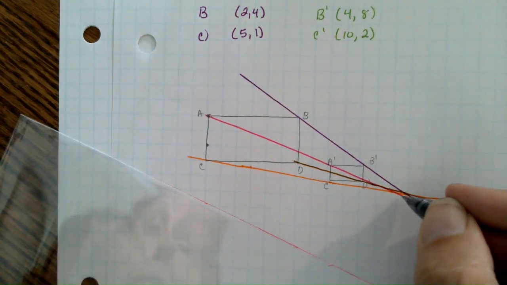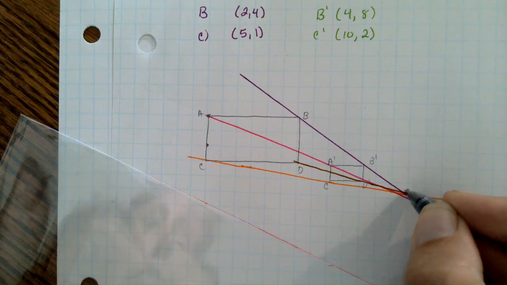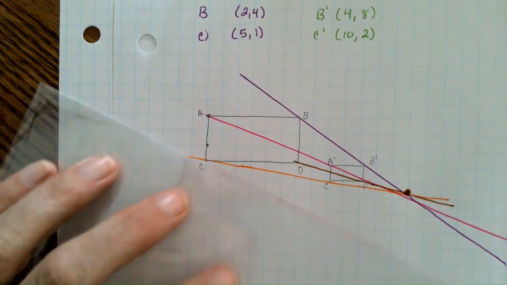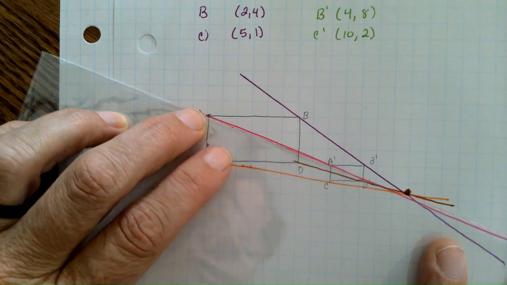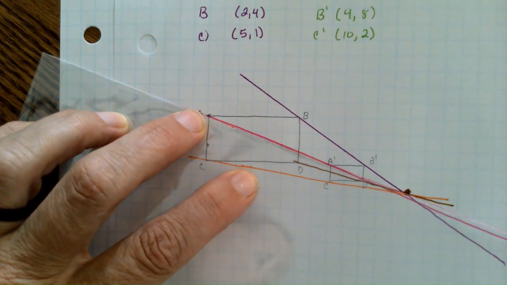And I might have gotten off with my pink line. It looks like I did because the other 3 are perfectly right there. Did I get off with my pink line? I did.